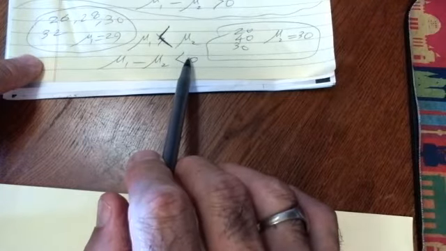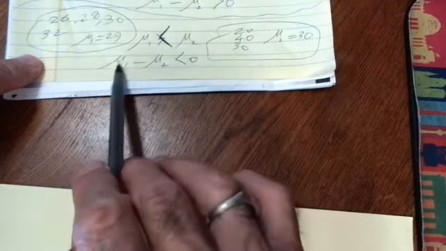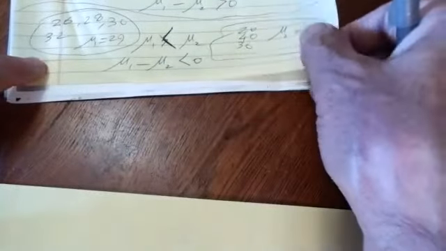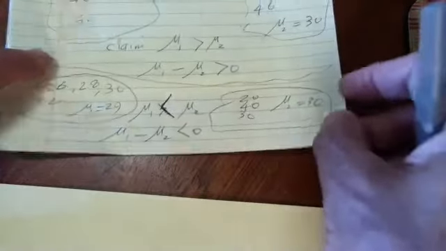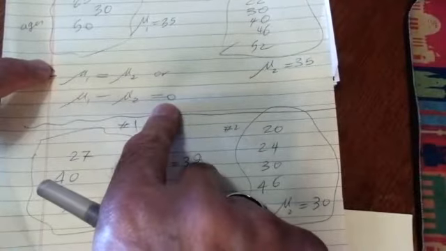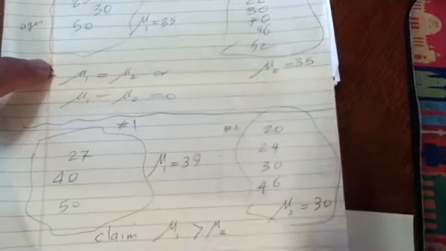So you have one of these 3 scenarios: either the difference of the mean is less than 0, the difference of the mean is greater than 0, or the difference of the mean is equal to 0 or not equal to 0.